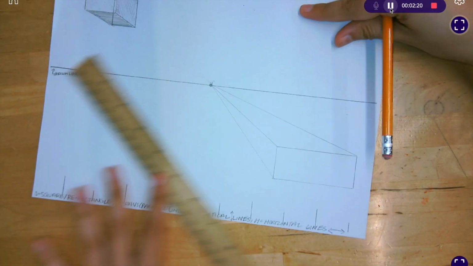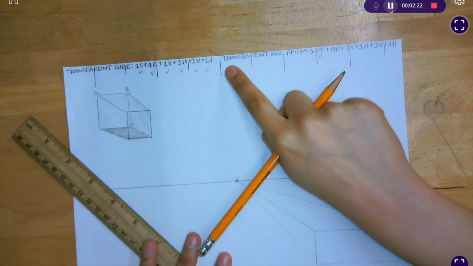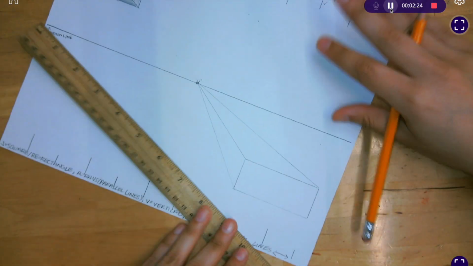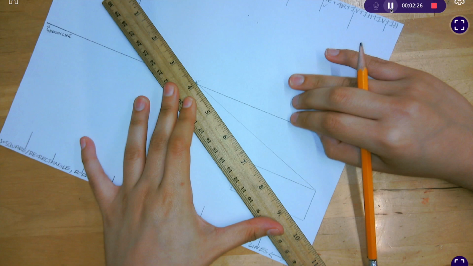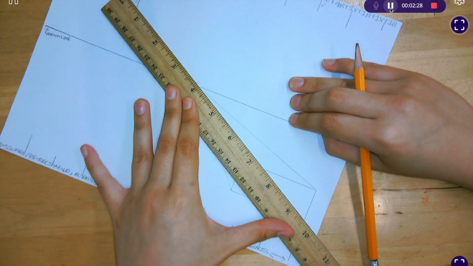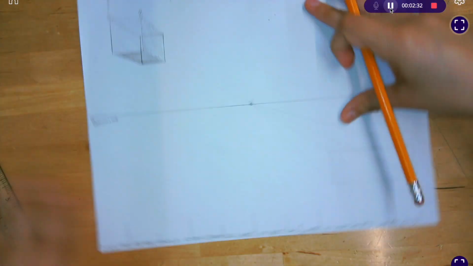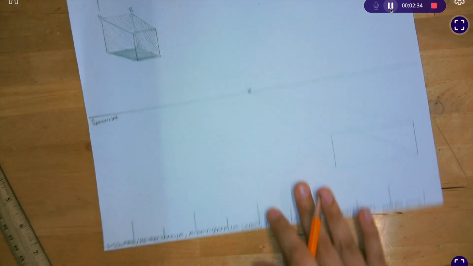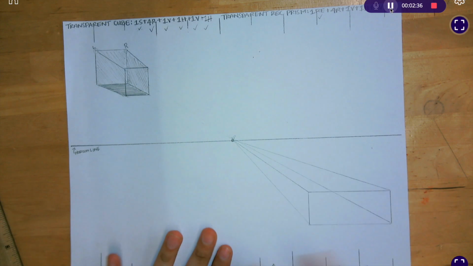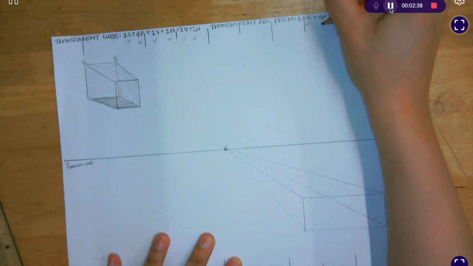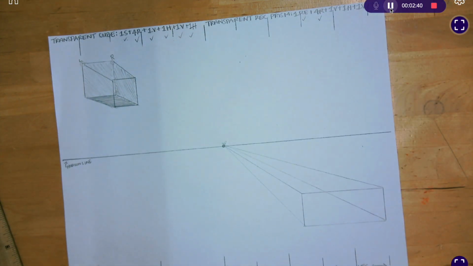Okay. And then again, this is a transparent rectangular prism, so this time now we're going to go ahead and front face. Okay, so now we have all 4 rays or parallel lines.